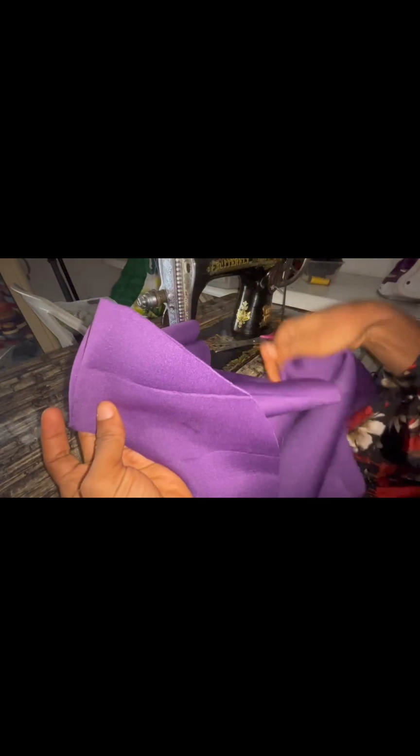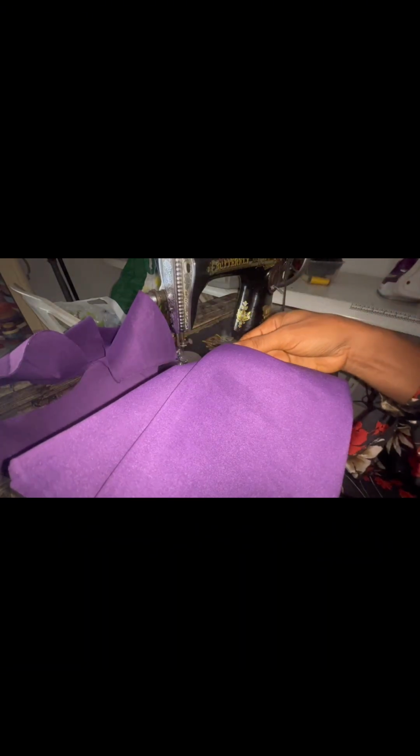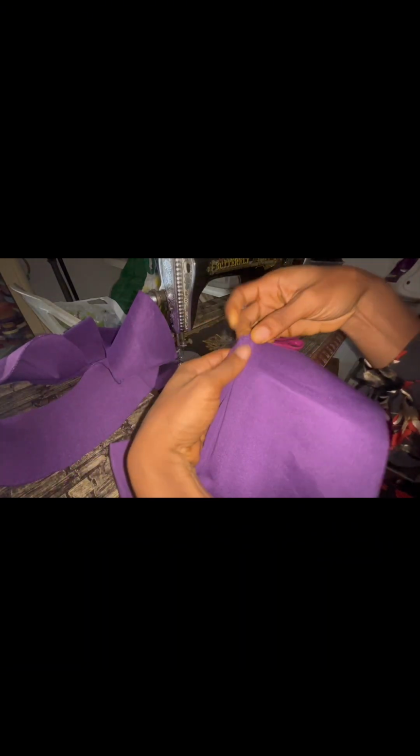Here I have this and this together. Make sure the wrists are on top of each other like this. Then I have 1, 2, and the third longest one. So what I will do is put the 3 on each other. Hope you can see.